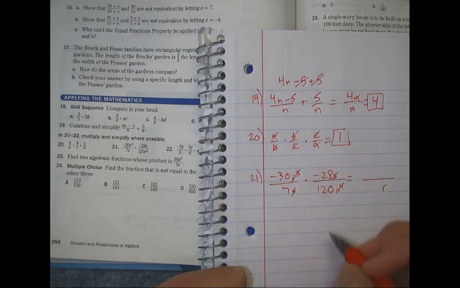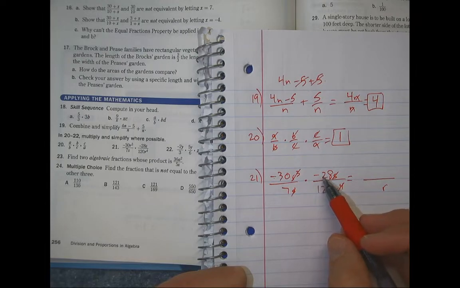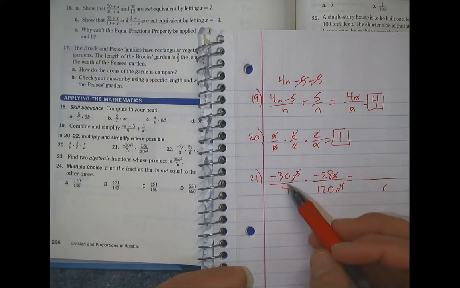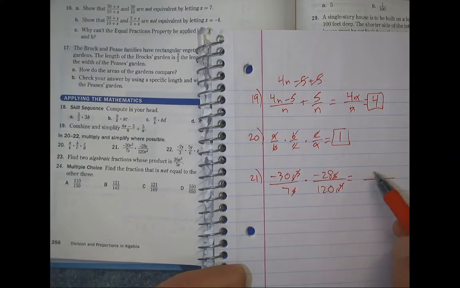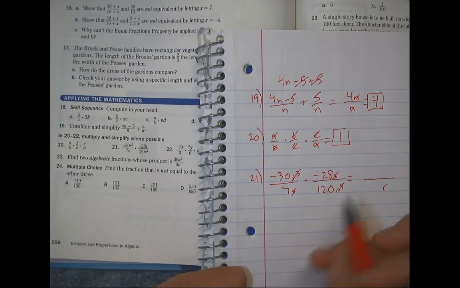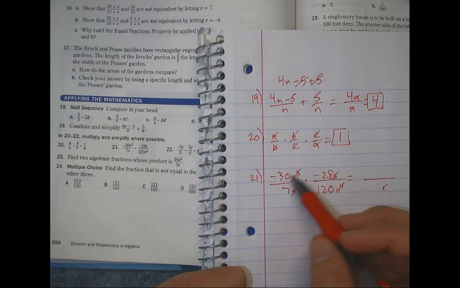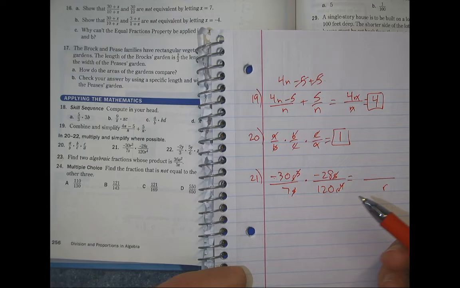S cancels S, and the rest are numbers. Okay, and this is a negative times a negative. So don't even worry about that with your canceling. A negative times any negative is going to be positive. So my final answer is going to be positive. Now, I can go ahead and start simplifying if I want, or I can multiply across and then simplify later.